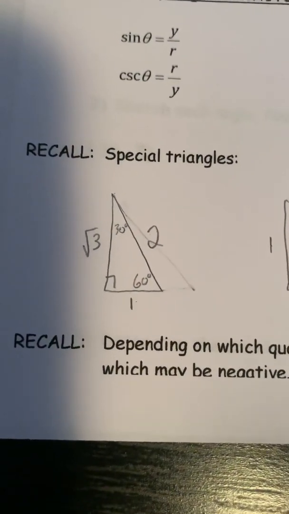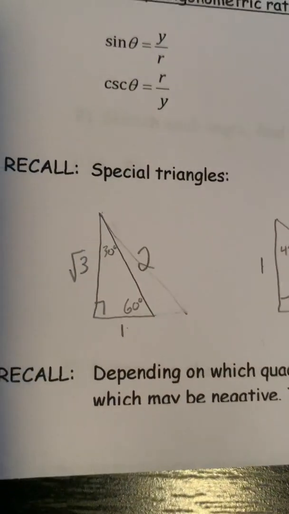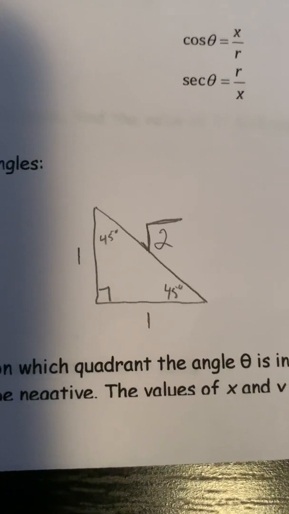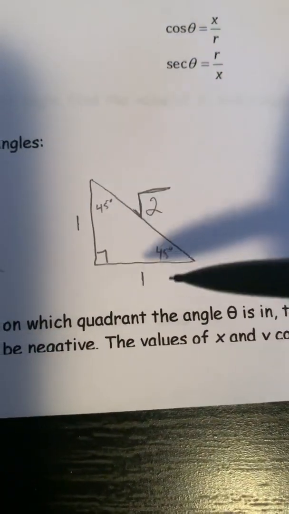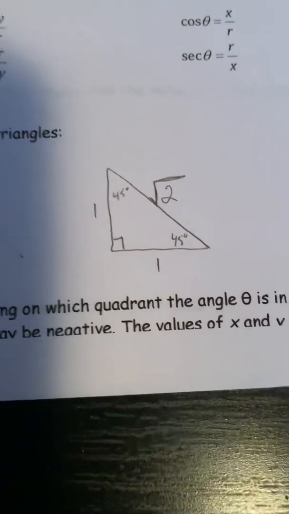Okay, so we have 1 plus 2 is 3. Put the square root on the largest number. Okay, and then we have 1, 1, root 2. Again, 1 plus 1 is 2. Put the square root on the 2. The ones are the same sides, because of the isosceles, root 2 on the outside.